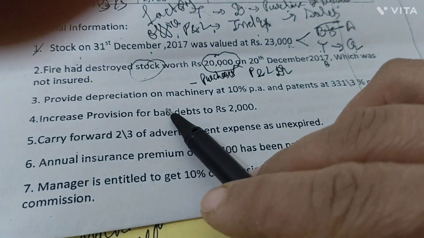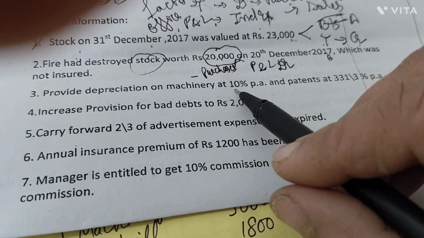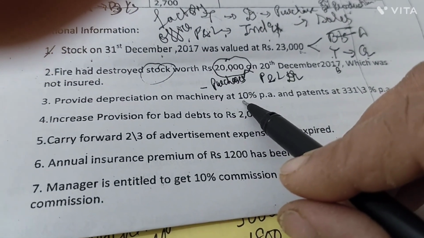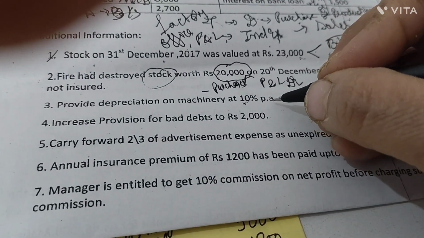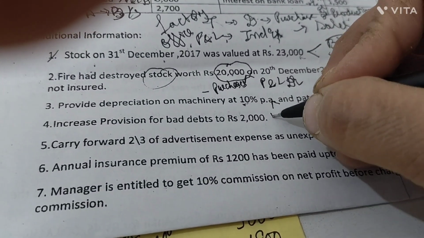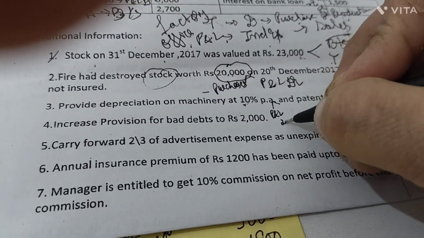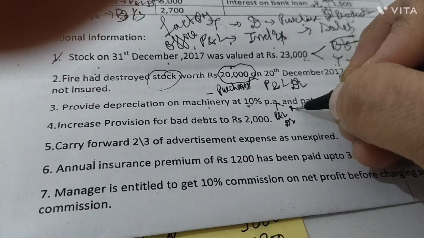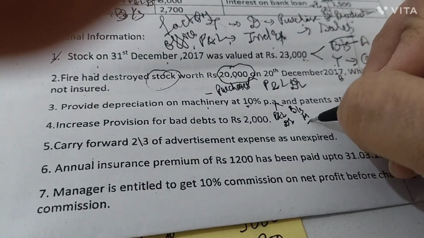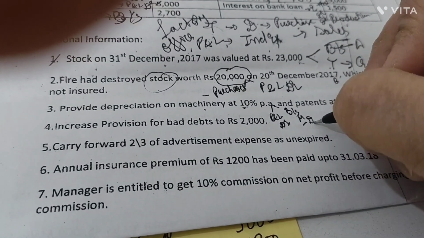Then provision for depreciation on machinery is to be at the rate of 10%. So how will we consider the depreciation? It would go to the P&L debit side, okay, and then when we are talking about machinery, it would be in the balance sheet. From machinery we will deduct the amount of the depreciation.